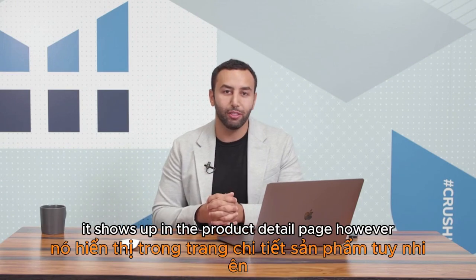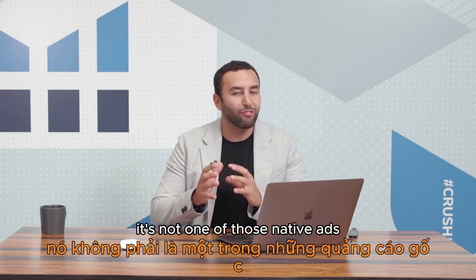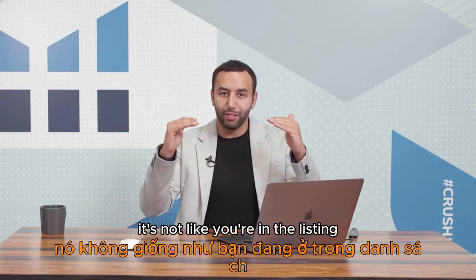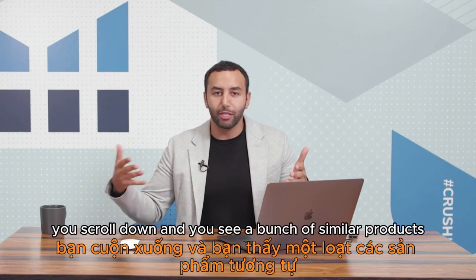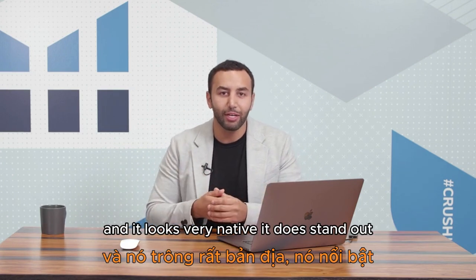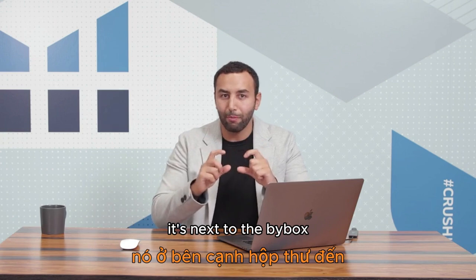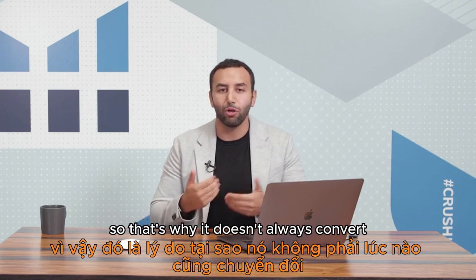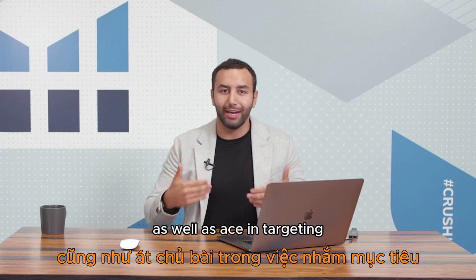It shows up in the product detail page. However, it's not one of those native ads. People will know that that's an ad. It's not like you're in the listing, you scroll down and you see a bunch of similar products and it looks very native. It does stand out. It's next to the buy box. It's kind of in a weird spot in the detail page. So that's why it doesn't always convert as well as ASIN targeting.